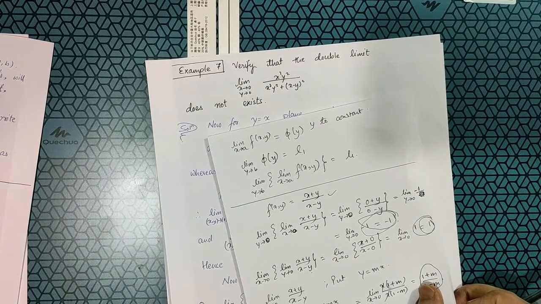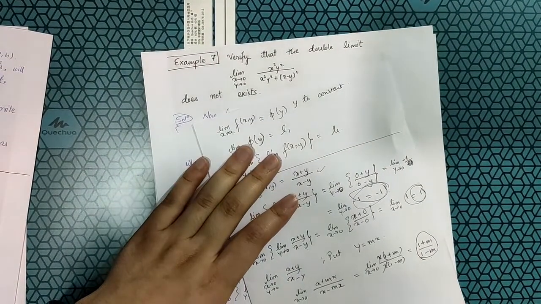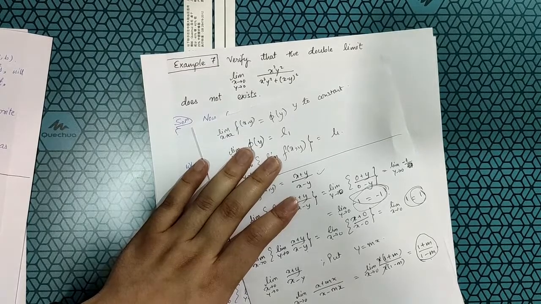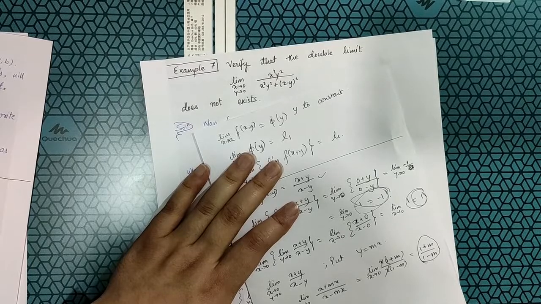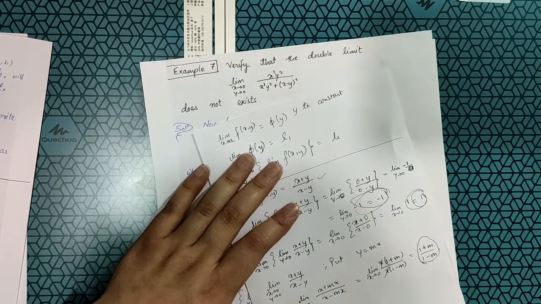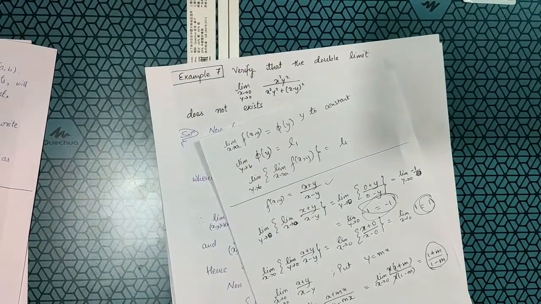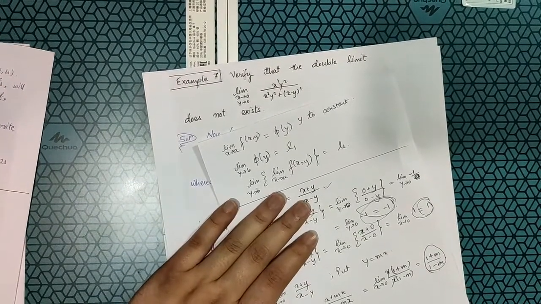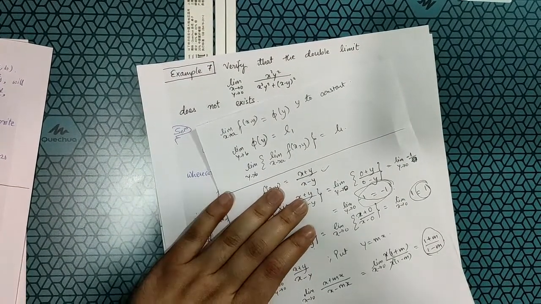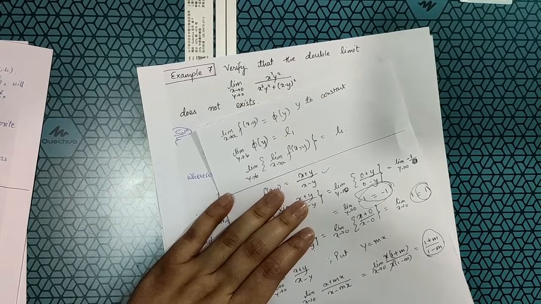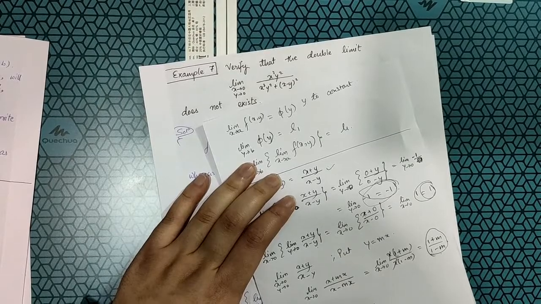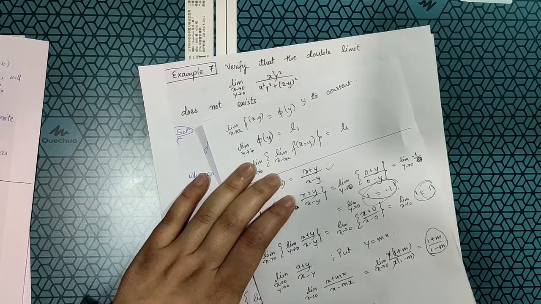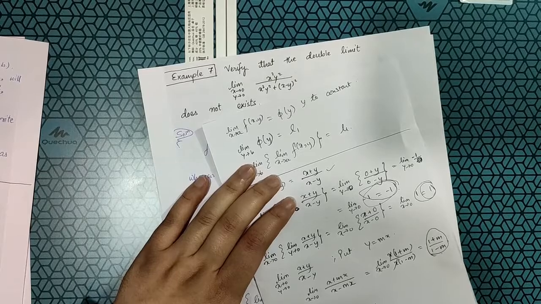So let us verify for this function. Here f of x, y will be x square y square divided by x square y square plus (x minus y) whole square. So first we check for the repeated limits. Limit x tends to 0, and limit y tends to 0, of x square y square divided by x square y square plus (x minus y) whole square.